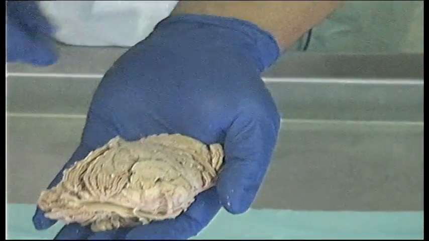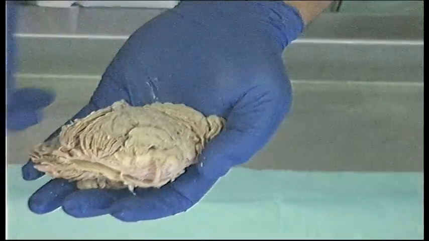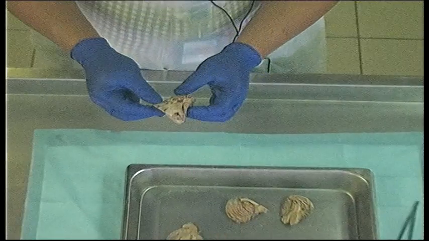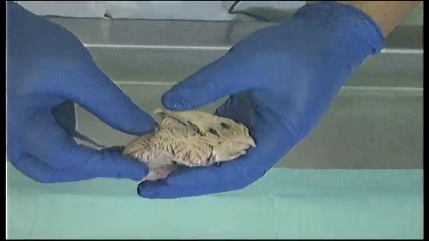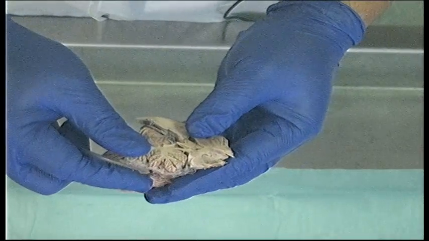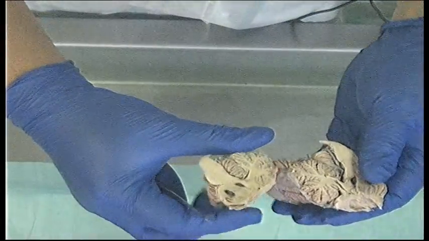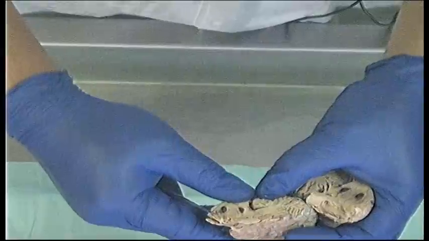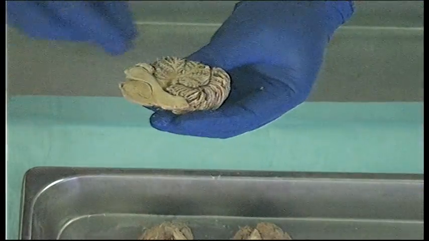So when we cut into two, we cut in half, a sagittal cut. This is an example of the sagittal cut. Can you see the cerebellum? This is the cerebellum. Alright, this is a nice view. This is the sagittal cut.